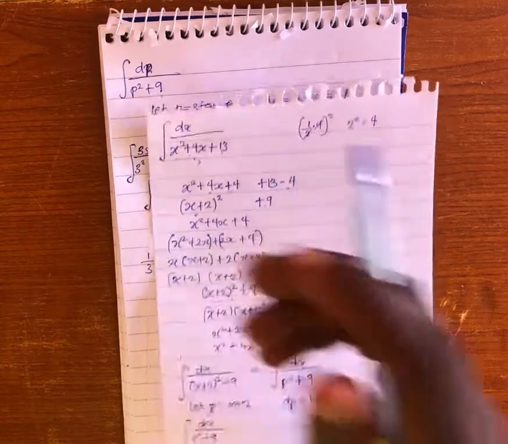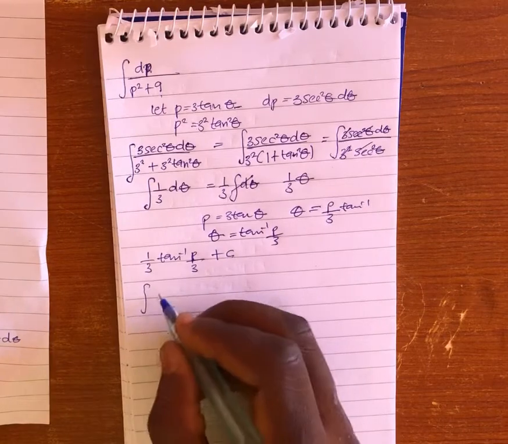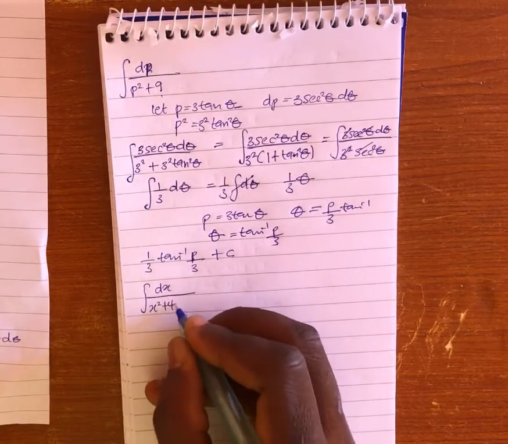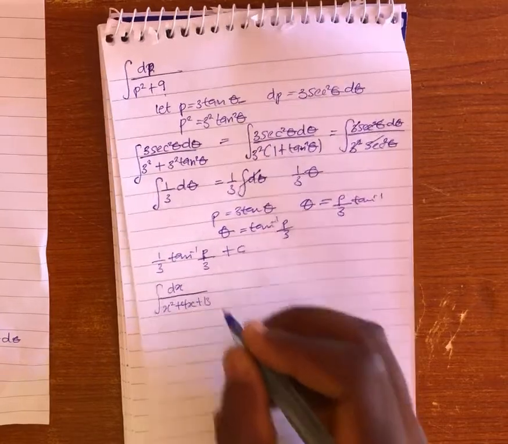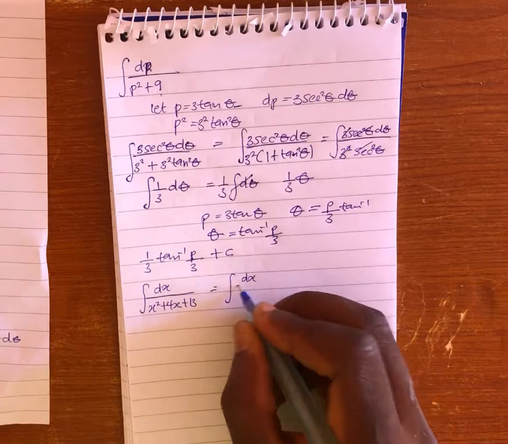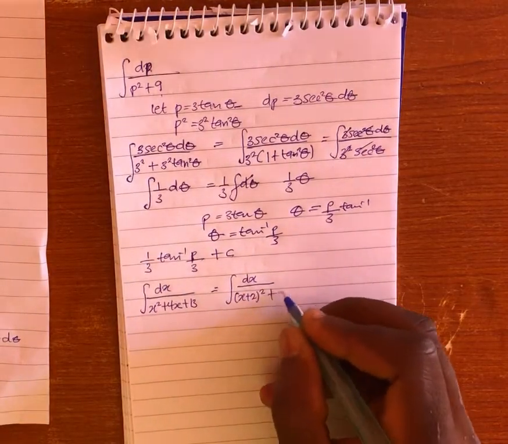Understand? So here I'm having integral of dx divided by x squared plus 4x plus 13, which I also write as integral of dx over x plus 2 all squared plus 9.